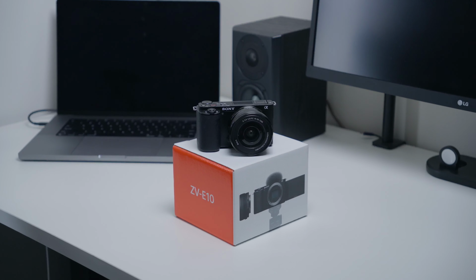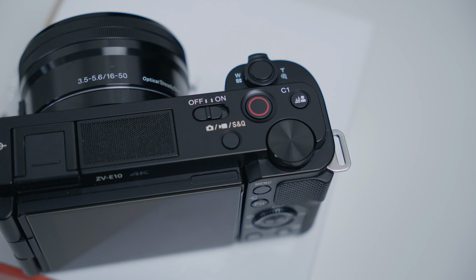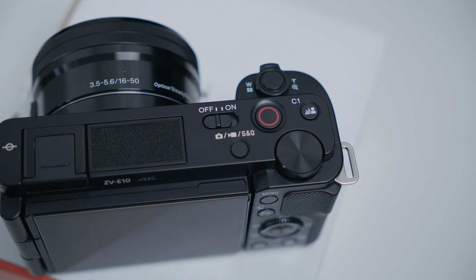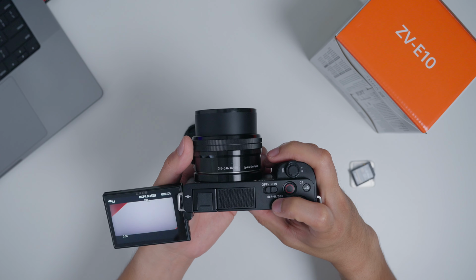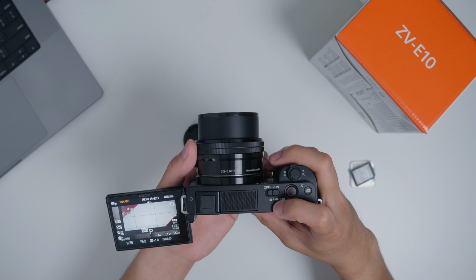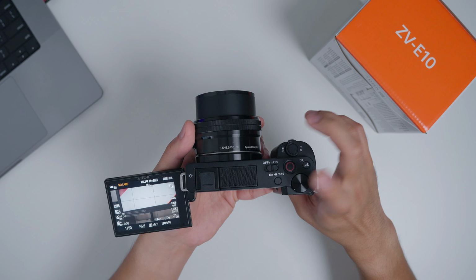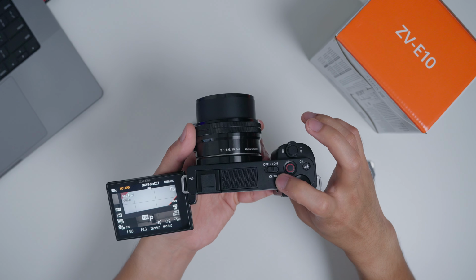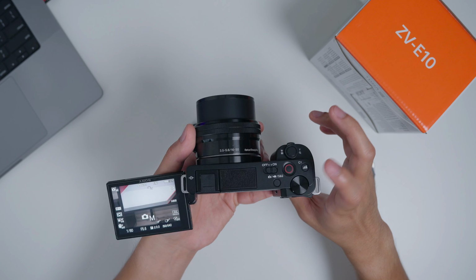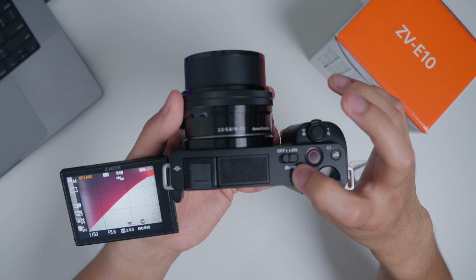Number 1, the button to switch from P to V to S and Q. I'm a hybrid shooter, so I switch between photo and video very frequently. On the ZV-E10, to switch from video to photo, you need to go through S and Q first. It sounds very nitpicky when just talking about it, but when you're on a trip and you try to capture things as they happen, you'll realize that the experience is very annoying.